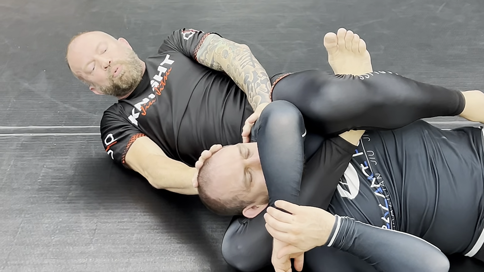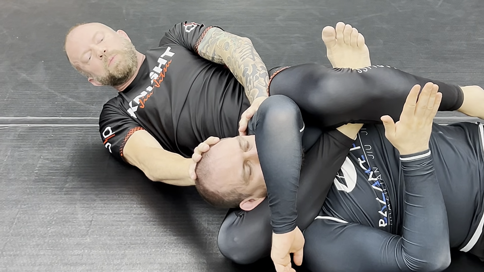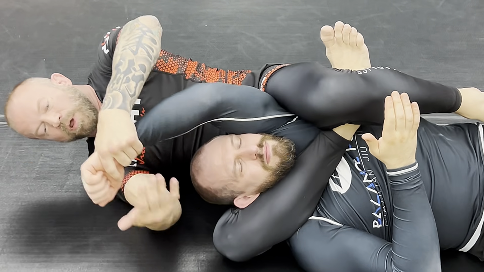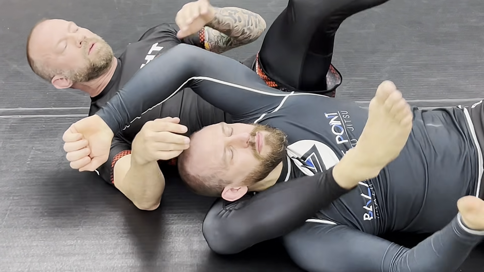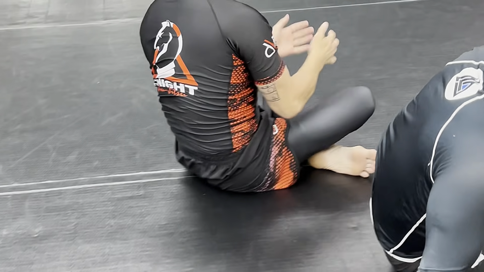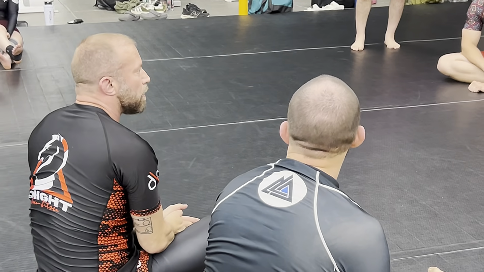If you need help, press his head and shoulder away from you, or put the back of his hand on your chest here, the shoulder lock, okay? Make sense? Let's go. 1, 2.